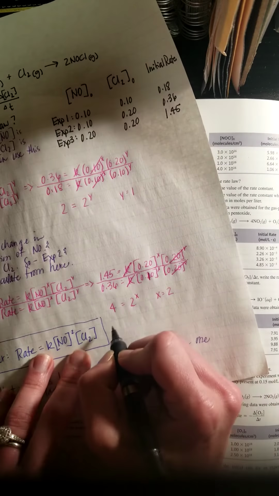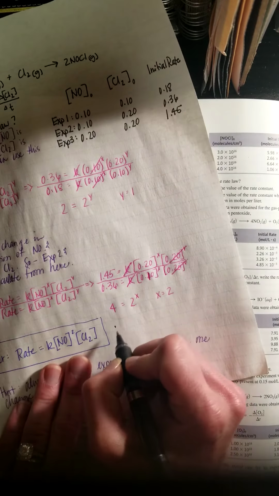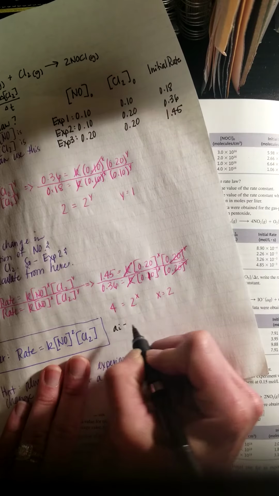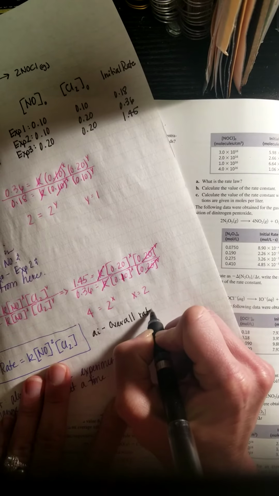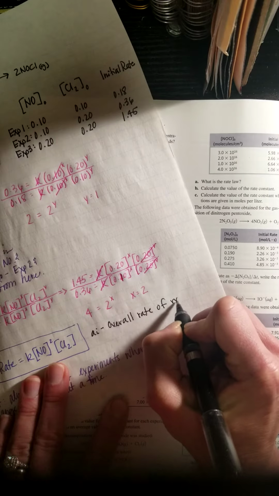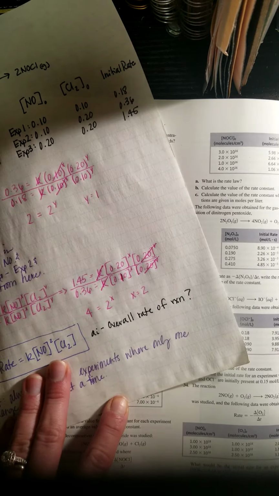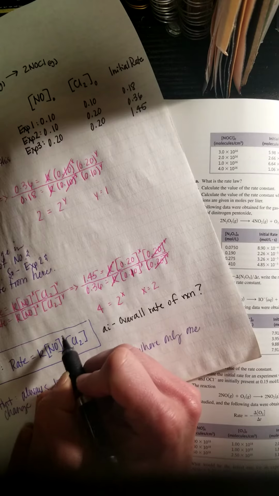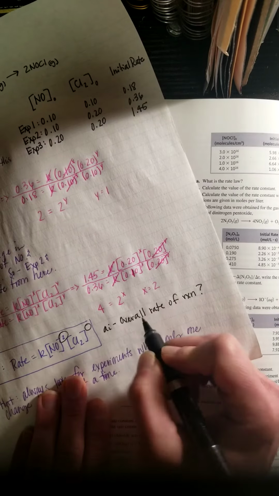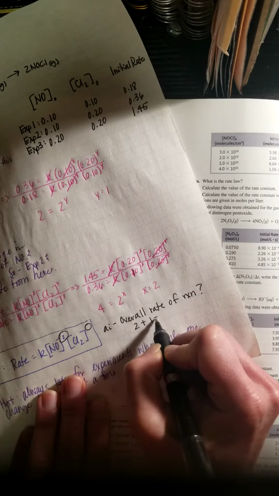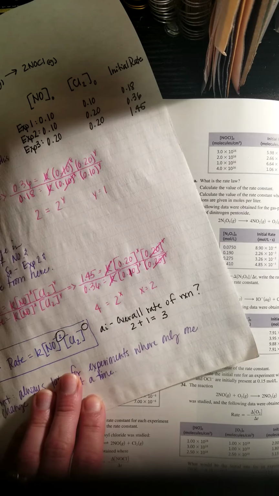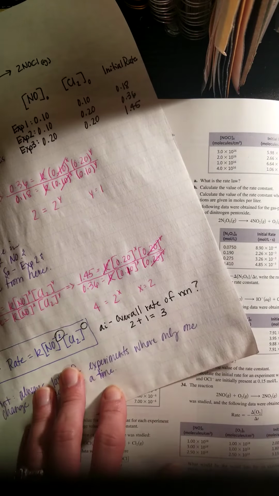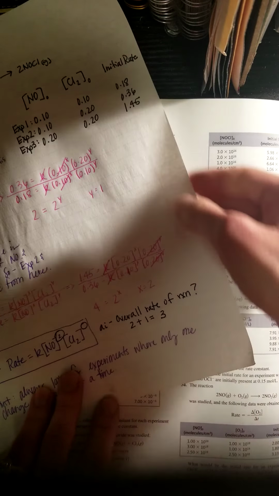Let's just for fun call this (b), overall rate of the reaction. Well, I've got 2 and 1. So the overall rate of my reaction is going to be 3. So just in case that's asked, that's just something else that we could add in there.